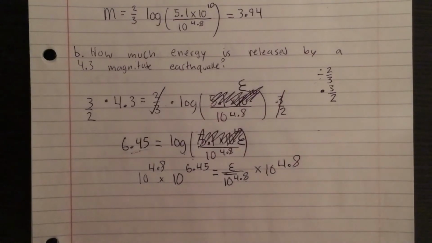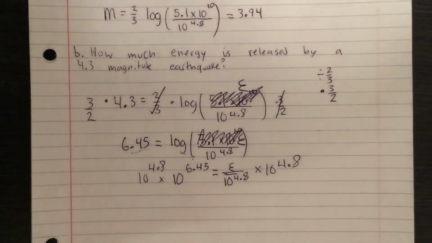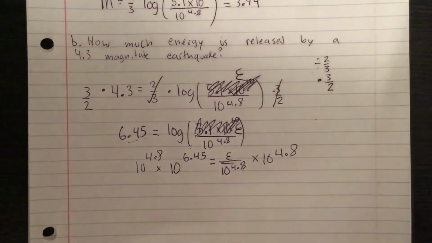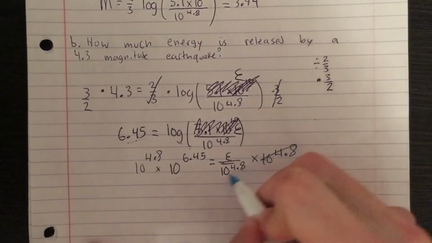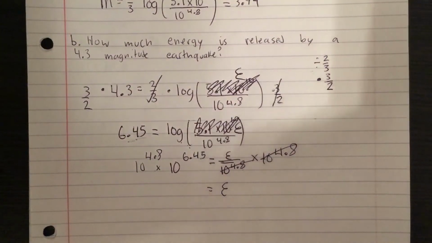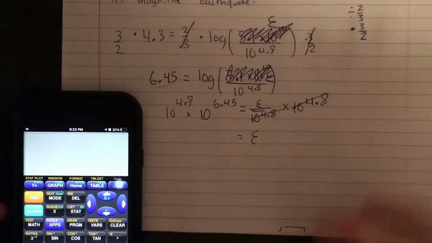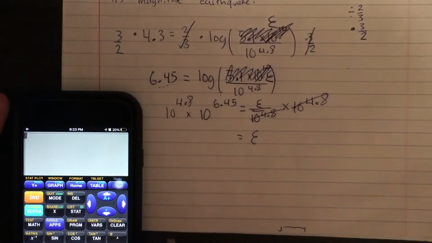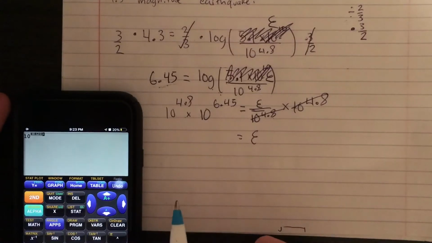Let's see here. What we can do, cross those out. We can either use a calculator, or we could just add those exponents. Either works. So 10 to the 4.8 times 10 to the 6.45.